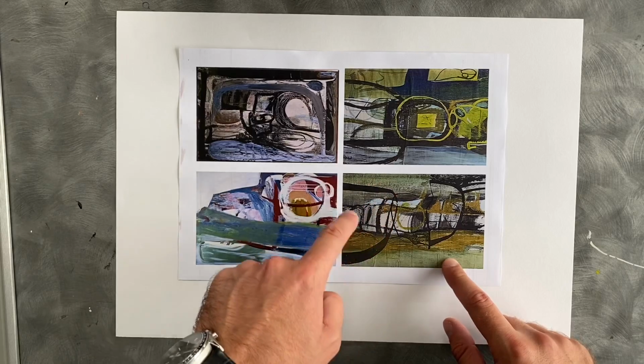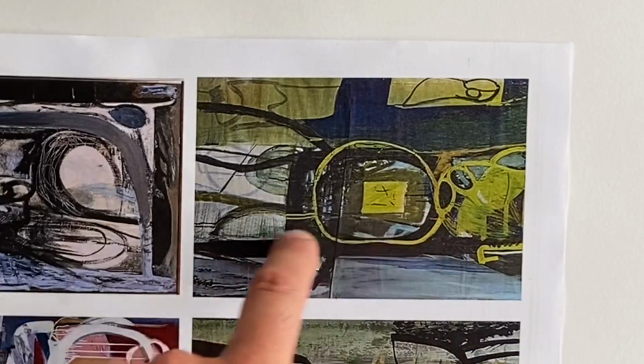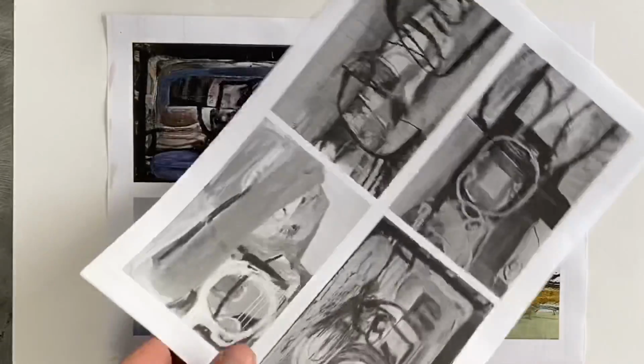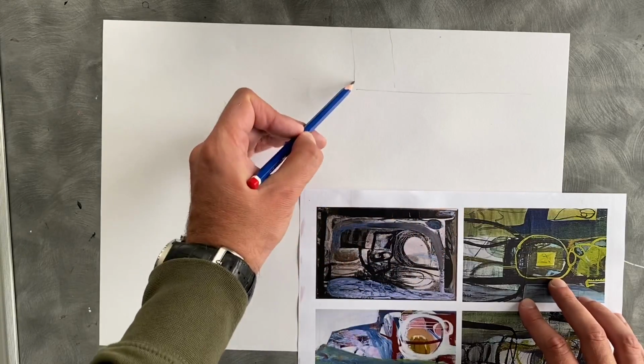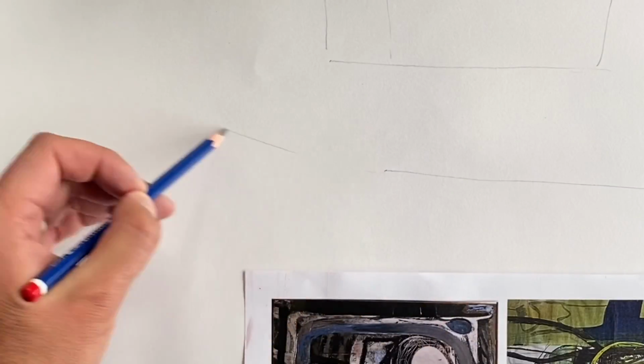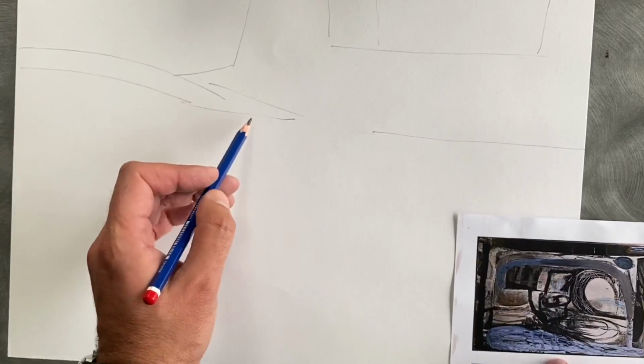He's an abstract landscape artist, but we're going to be using the composition of his work to recreate ours. I've done a colour one and a black and white one, and I've just got 4 images here. I'm going to choose the top bright one. I've got an A3 piece of paper here, and I'm going to outline his work in simplified form.